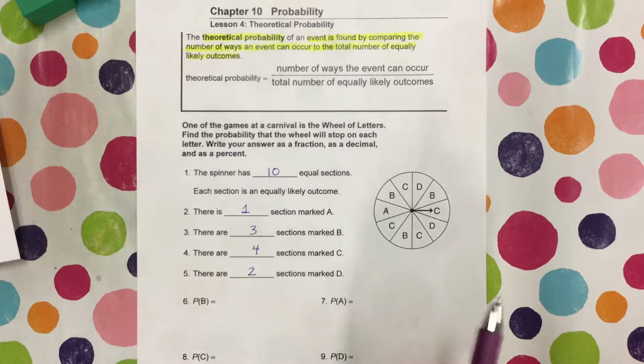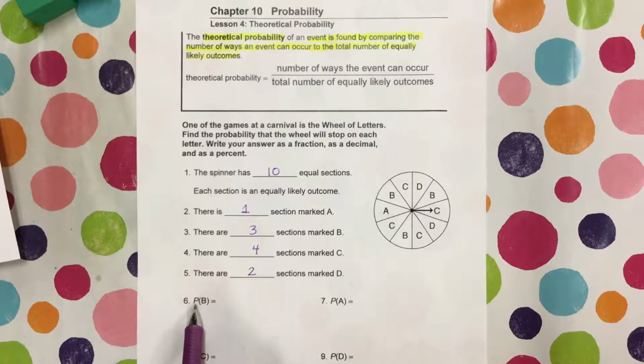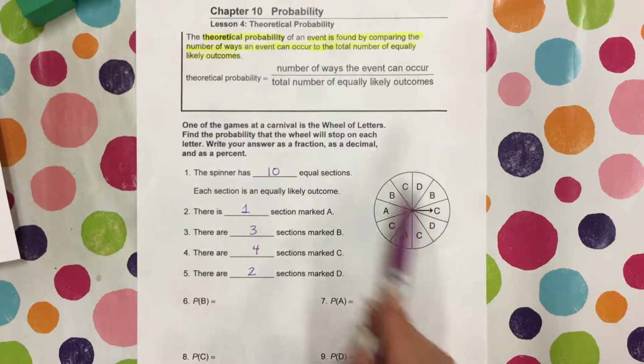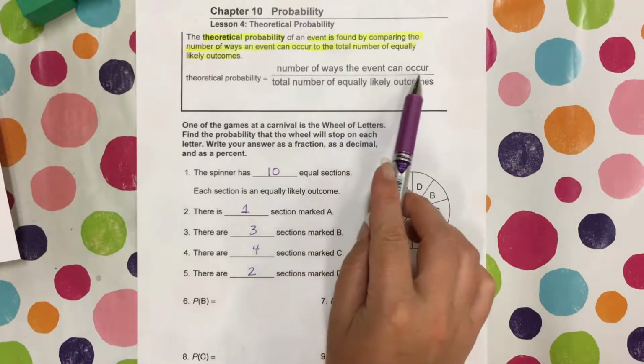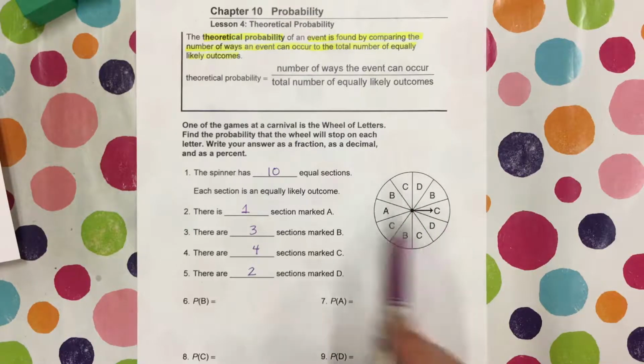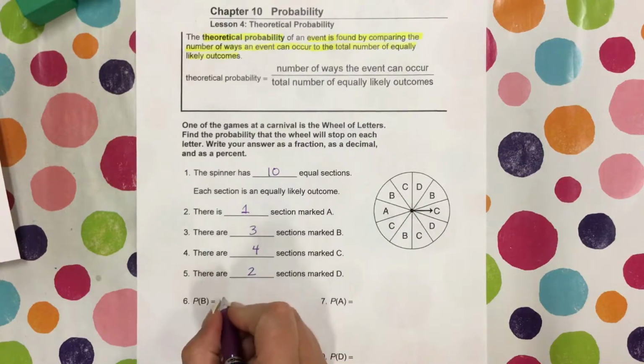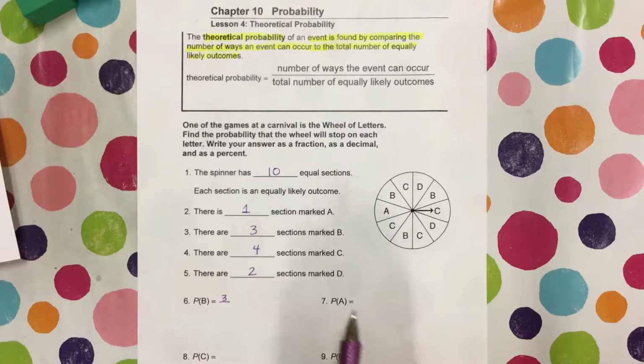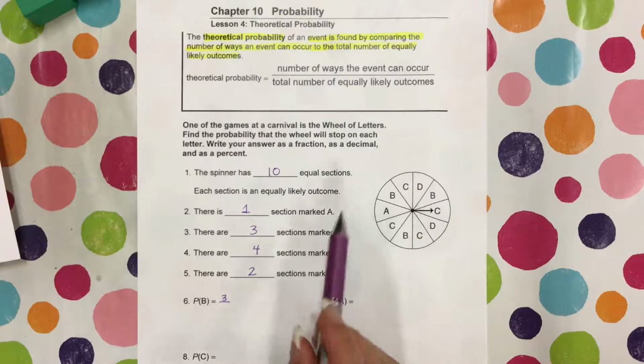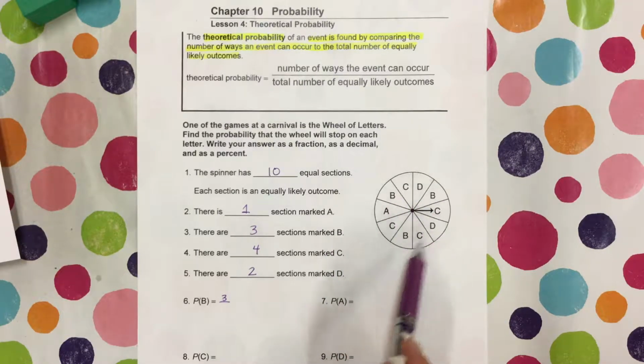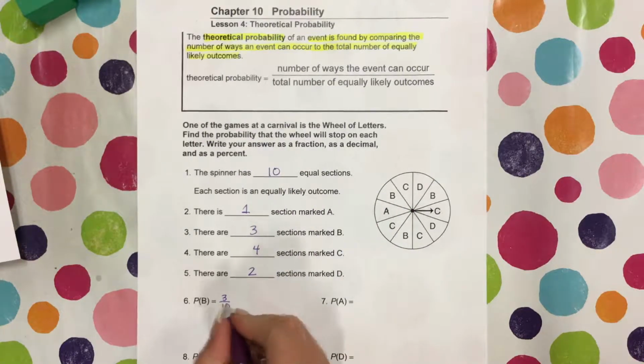Okay, perfect. So what we need to do is find the probability of picking a B. So the probability of picking a B is basically the number of ways that event can occur. So how many B's are there? There are 3. So it's going to be 3 over the total number of sections or outcomes, and there's 10. So it's going to be 3 over 10.